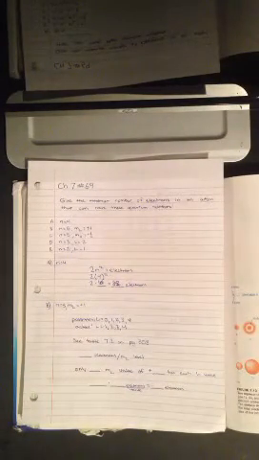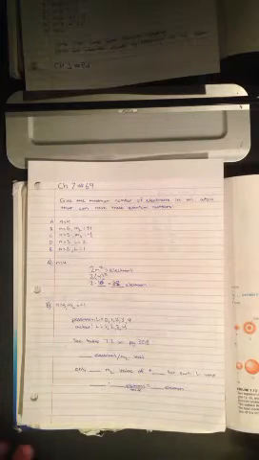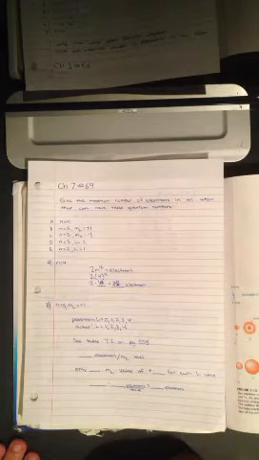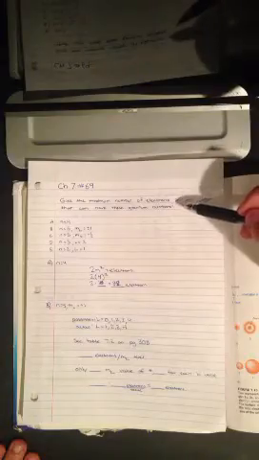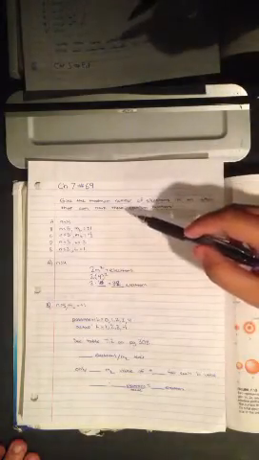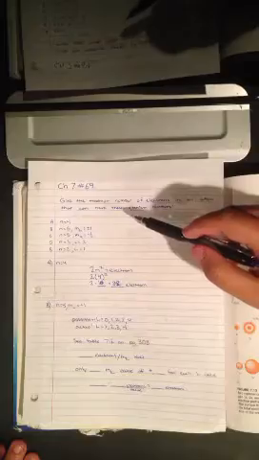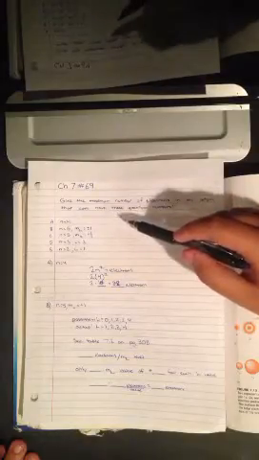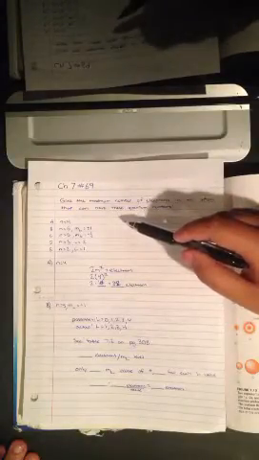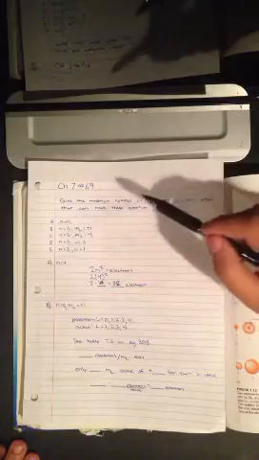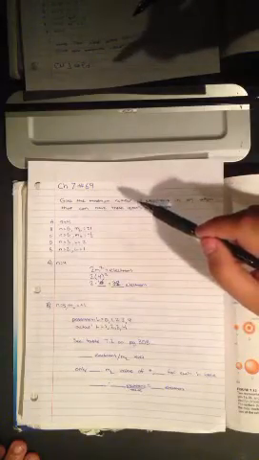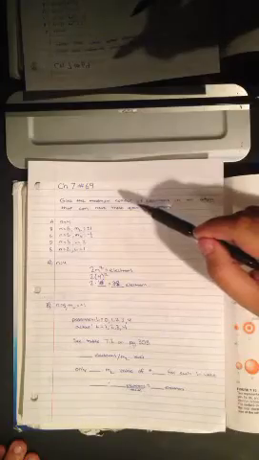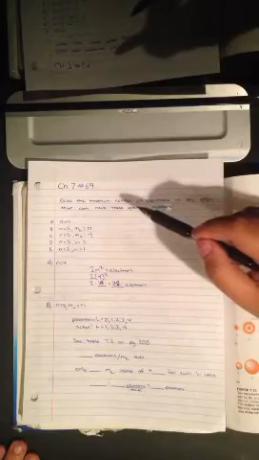Today I was solving number 69 in chapter 7 of the AP Chemistry Zumdahl textbook. The problem is: give the maximum number of electrons in an atom that can have these quantum numbers. For part A, n is equal to 4. For part B, n is equal to 5 and m sub l is equal to 1. Part C, n is equal to 5, m sub s is equal to 1/2. Part D, n is equal to 3, l is equal to 2. And for part E, n is equal to 2, l is equal to 1.